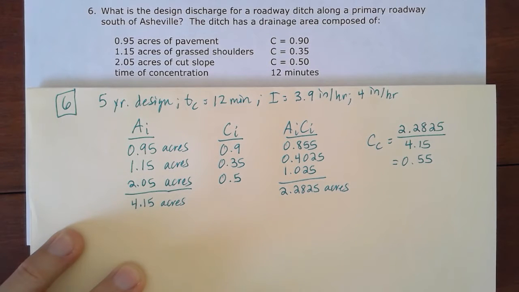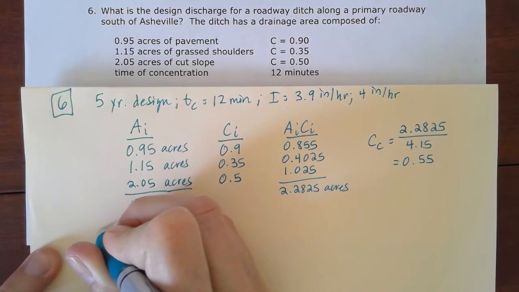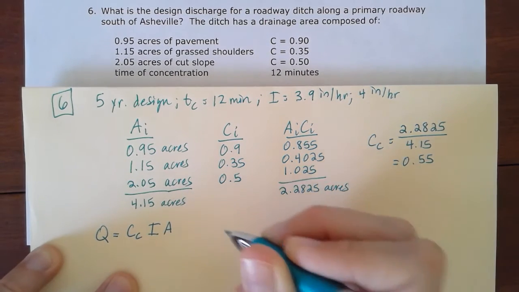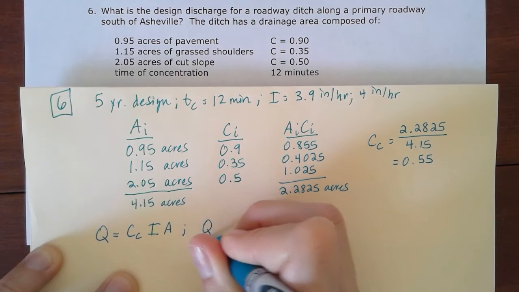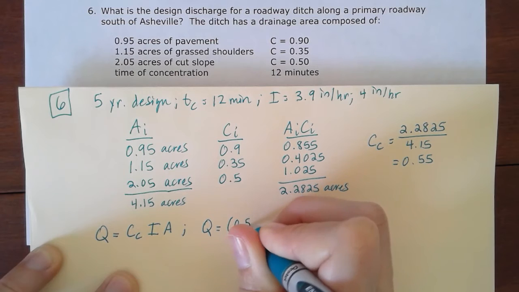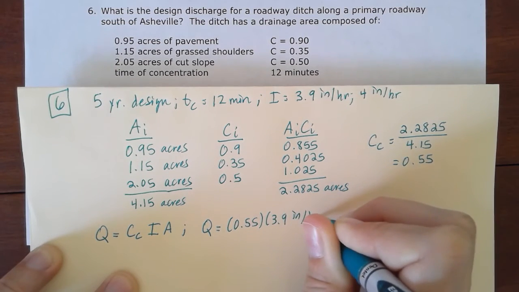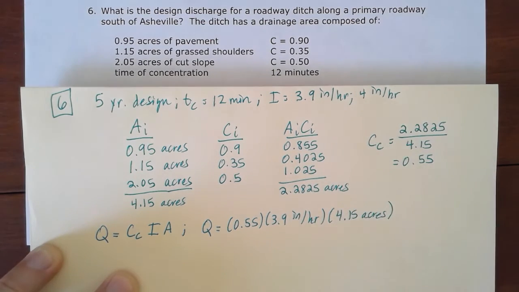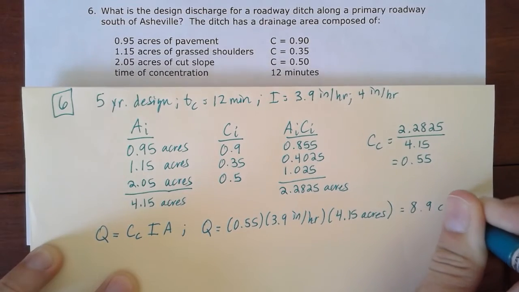Okay, so now all we have to do is put it into our calculator. Again, I'm going to use those 2 different I values, so let's use that rational equation. Q equals that composite coefficient times intensity times the area. So if I've got it for that first 3.9, I'm going to have Q equals 0.55 times 3.9 inches per hour times my 4.15 acres. And remember that that's going to equal to cubic feet per second. So with the 3.9, I get 8.9 cubic feet per second.